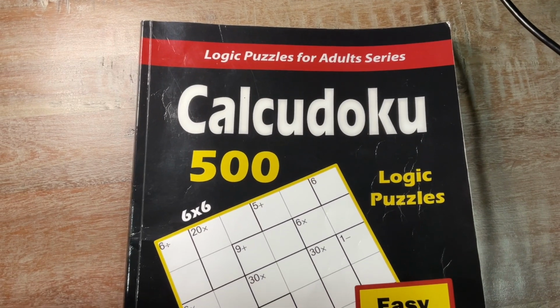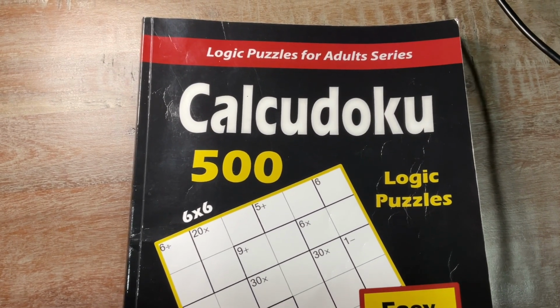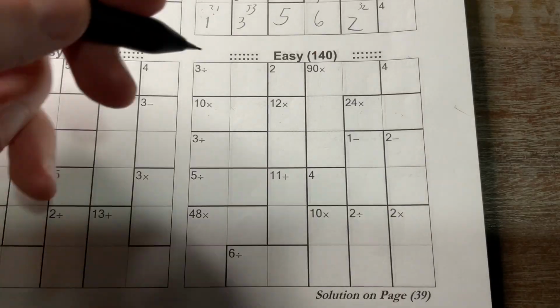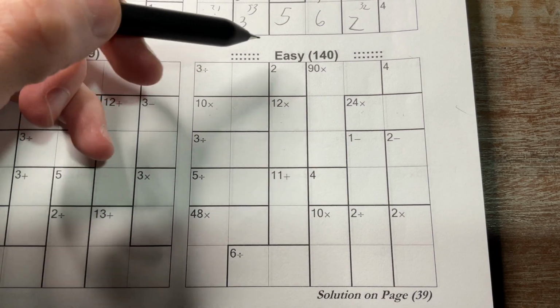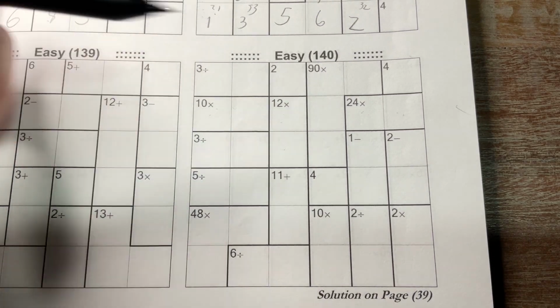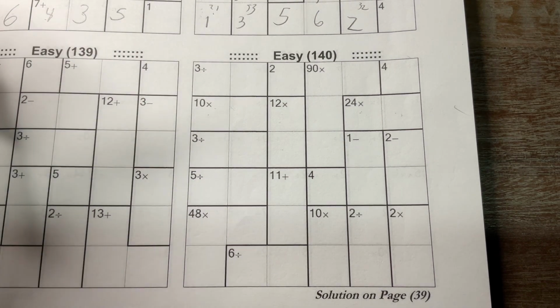Today I'm going to be doing 3 puzzles from this Calcudoku / KenKen puzzle book. So this book is broken up into 3 sections: easy, medium, and hard. I'm going to be doing an easy puzzle to start. At least they call it easy.